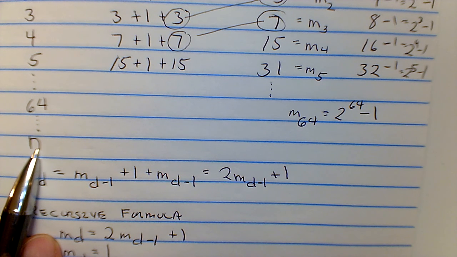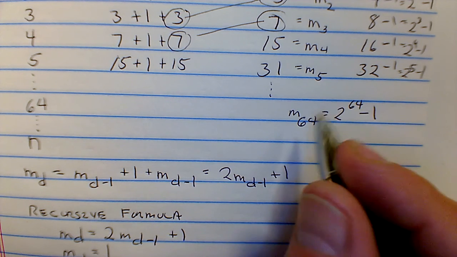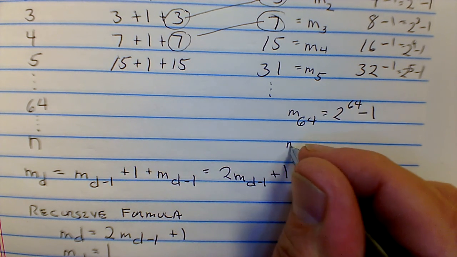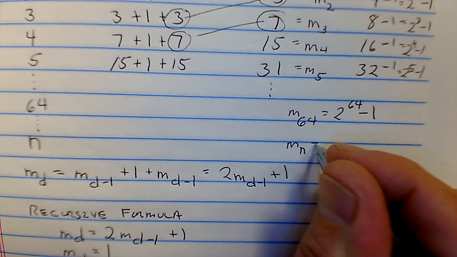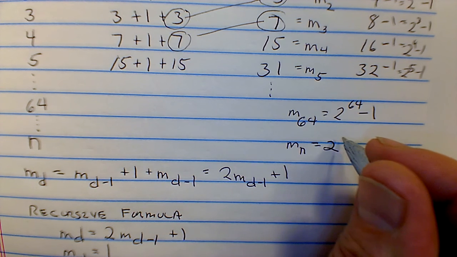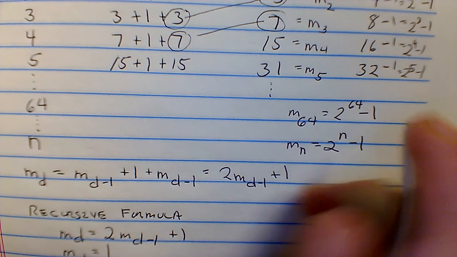And to do it in general, for any n that you put in here, m sub n is 2 to the n minus 1.